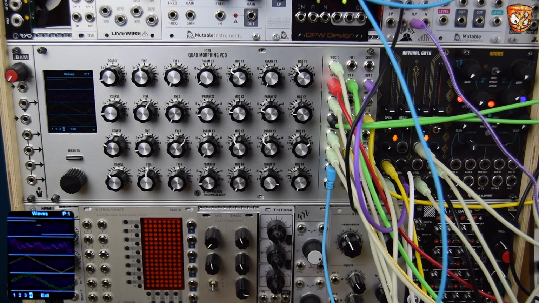If I pull my effects, the noise disappears. So let's leave those pulled out for now.